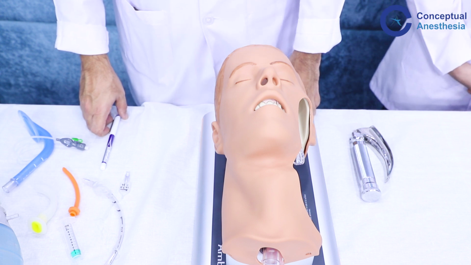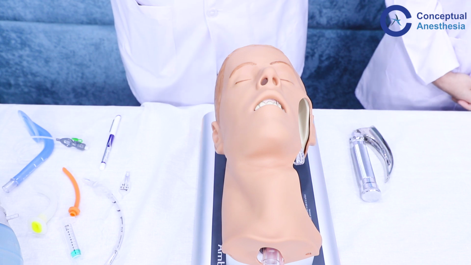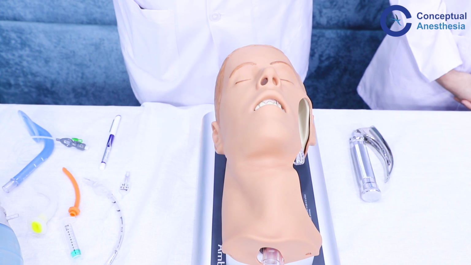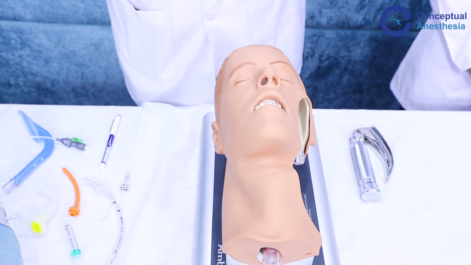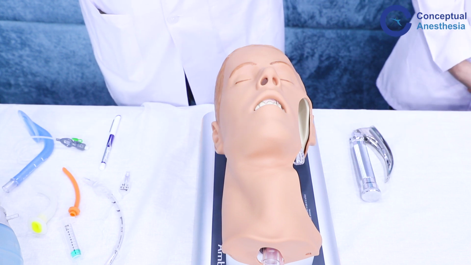Why? Because if you are not able to intubate this patient and it is an unanticipated difficult airway, we quickly need to move on to the next step so that the patient does not become hypoxic. So our next step will be to insert a supraglottic airway device to maintain ventilation and oxygenation in the patient.